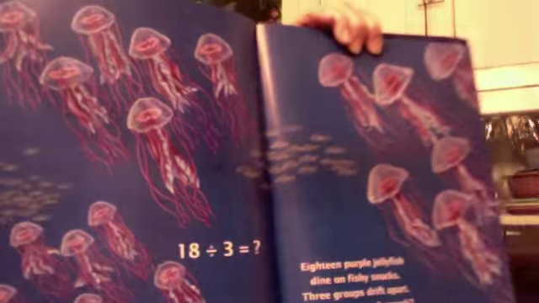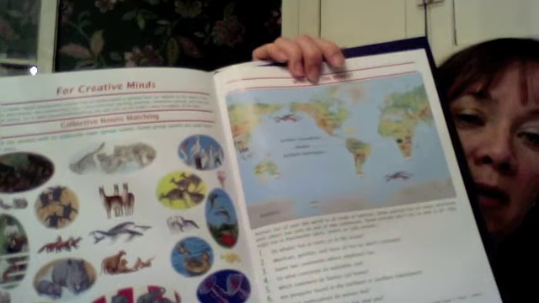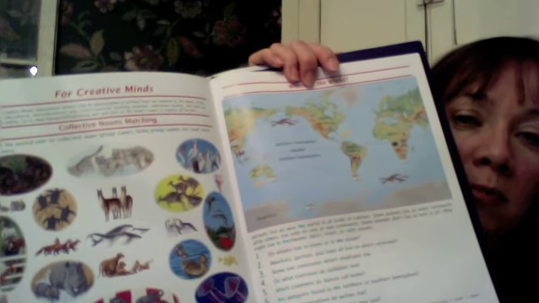Oh, this is one of my favorite animals in the book. 18 purple jellyfish dine on fishy snacks. 3 groups drift apart. How many in each smack? And that is the end of the book. And then there's some fun things in the back where you can identify the group, the animal names for the groups. It's just some fun extra things.